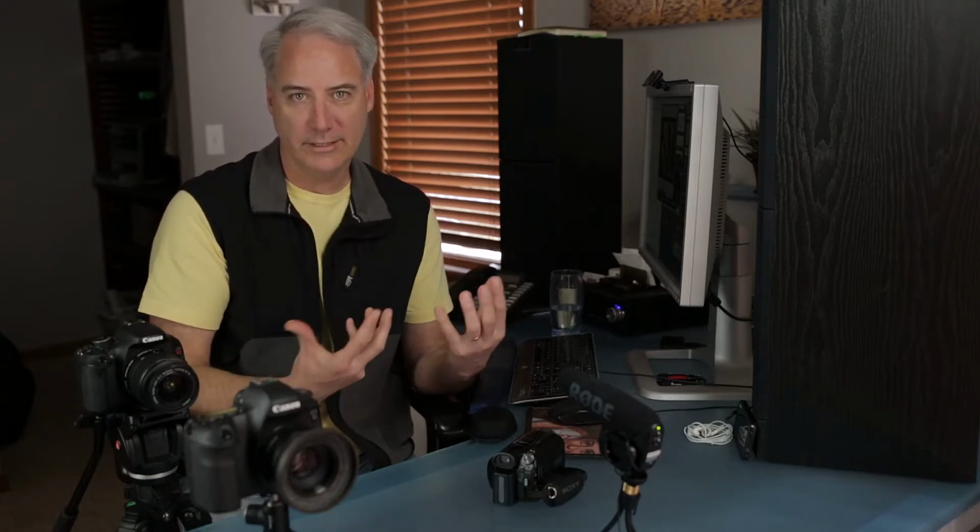So that's pretty much how the meter works. The meter is really a mathematical tool to get you close. It's not going to get you all the way.